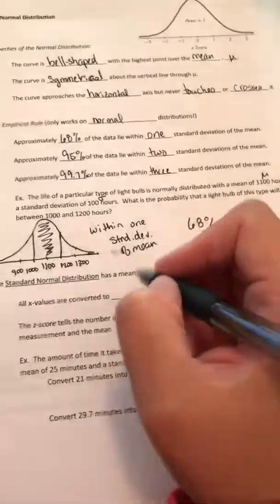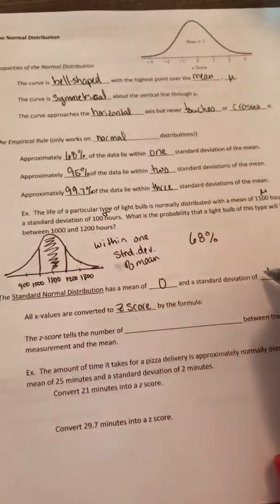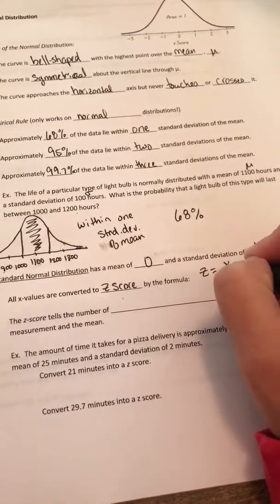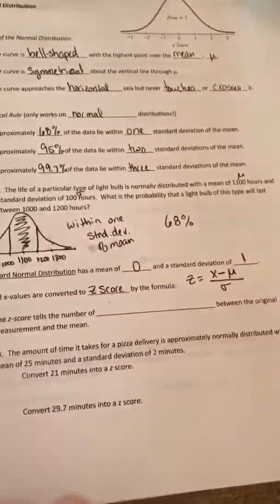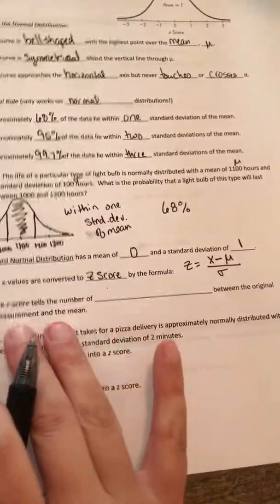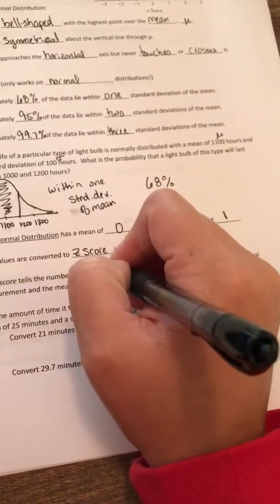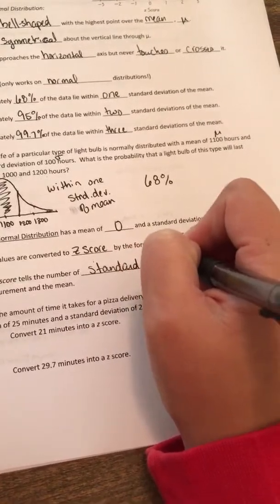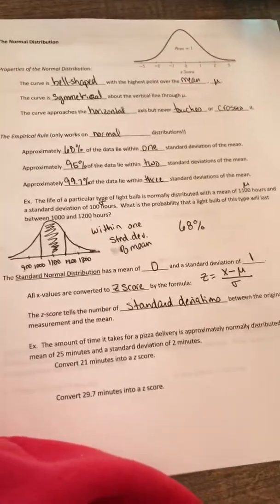All x values are converted to what you call a z-score using the formula x, your data value, minus your mean, divided by your standard deviation. The z-score tells the number of standard deviations between the original measurement and the mean.